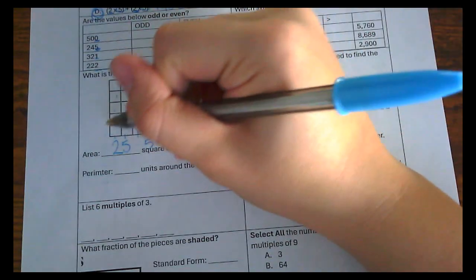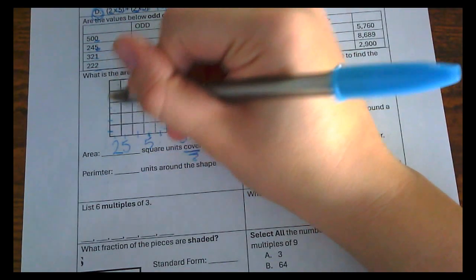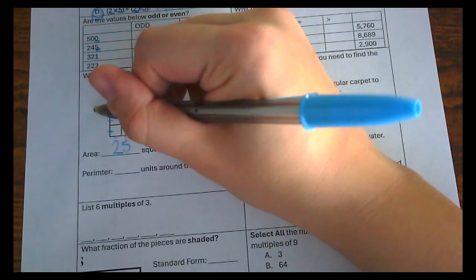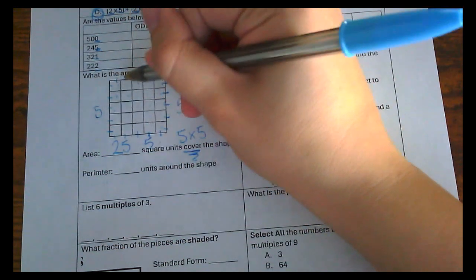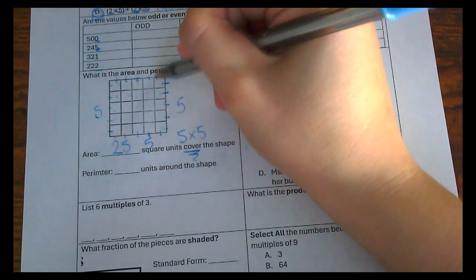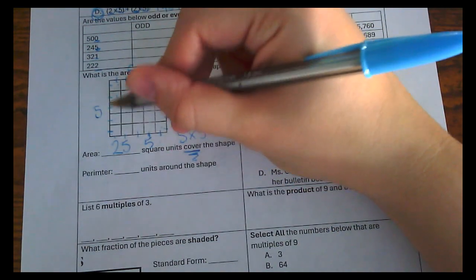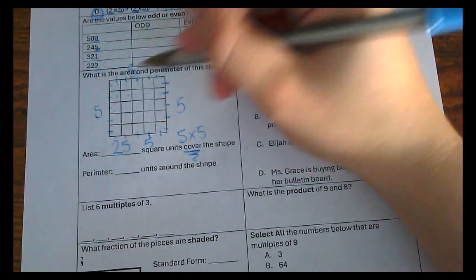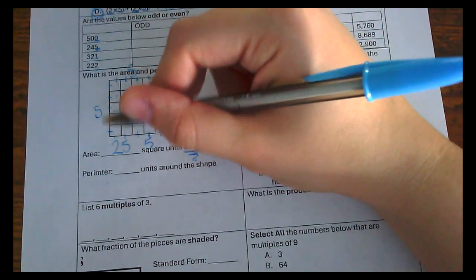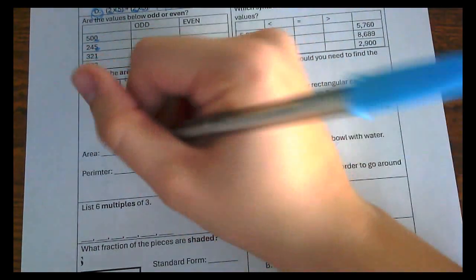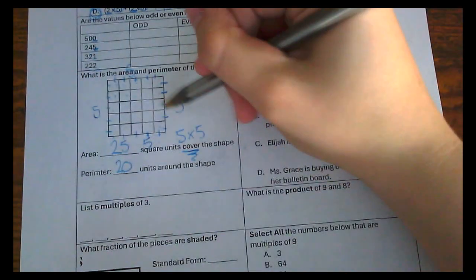Okay, that's 5 on this side again. 11, 12, 13, 14, 15. That's 5 on this side again. 16, 17, 18, 19, 20. That's 5 on this side again. So here we have 5, 5, 5, 5. So our perimeter, or the units around the shape, should be 20. 5, 10, 15, 20. Okay.